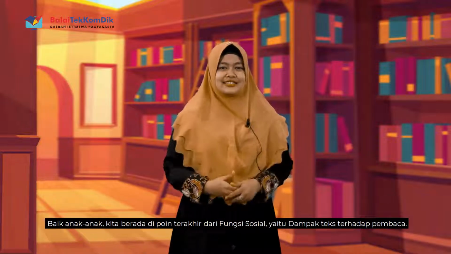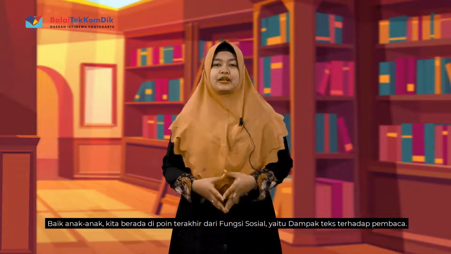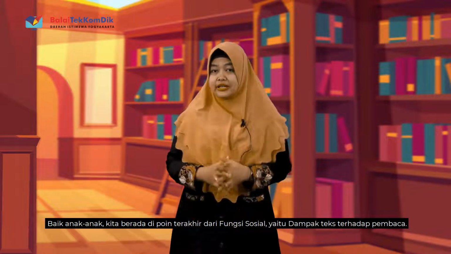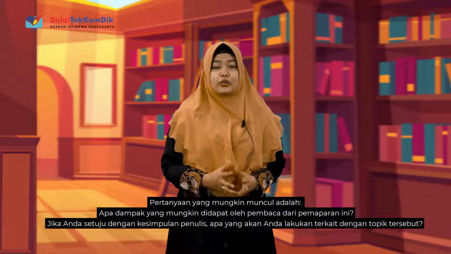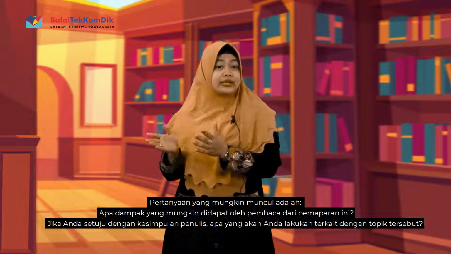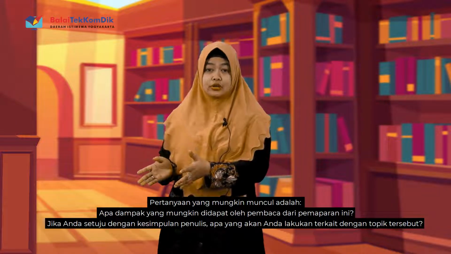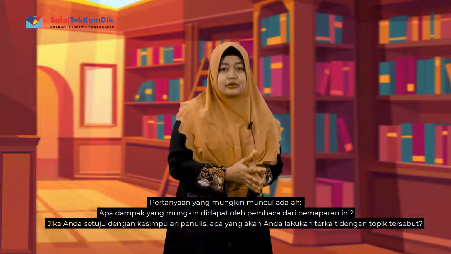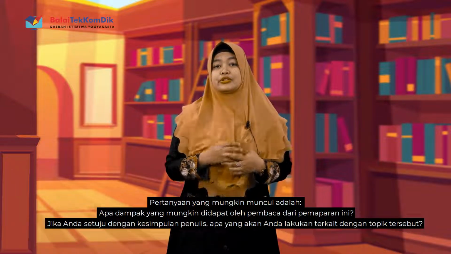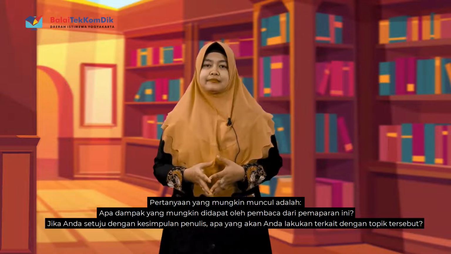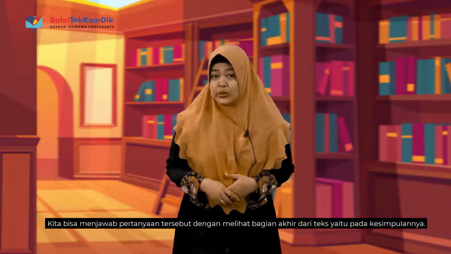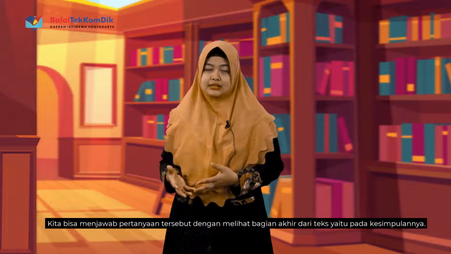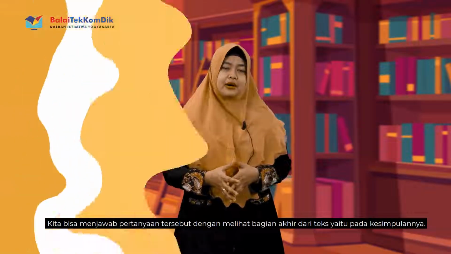Okay class, we are now in the last point of social functions, which is the effect of the text for the readers. The questions will be: what is the possible impact of the text on the readers? If you agree with the writer's conclusions, what will you do related to the topic? We can answer these questions by looking at the end of the text, which is the conclusions part.